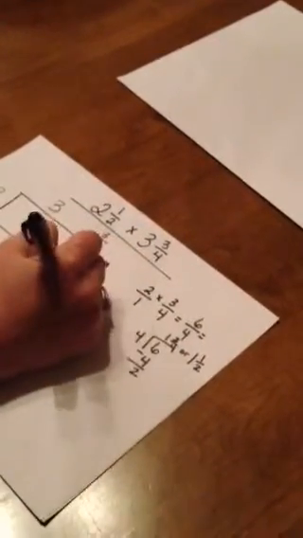I can leave this as an improper fraction, or I can change it to a mixed number. So I would do 6 divided by 4. 4 times 1 gives me 4 with 2 left over. 1 2/4 or 1 1/2. So I could do either one here.